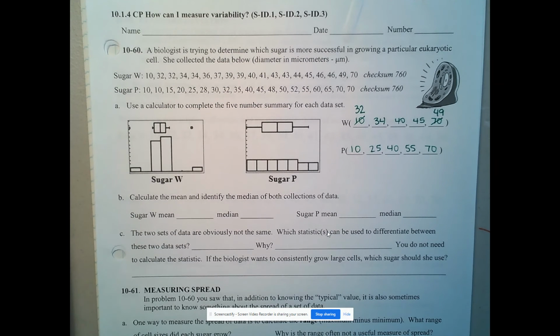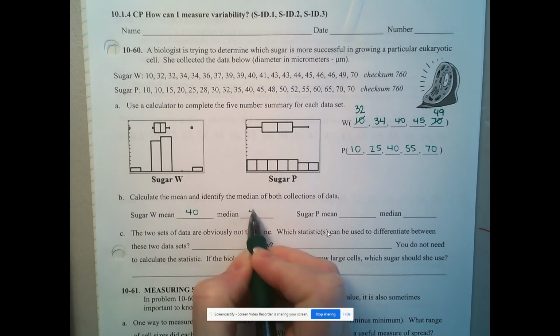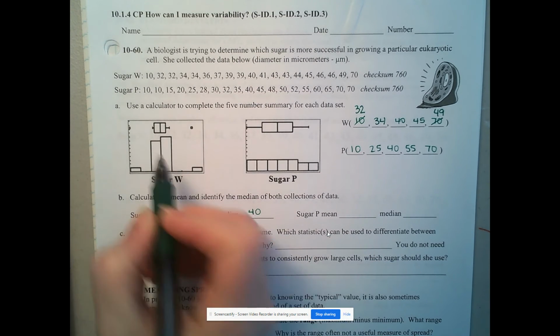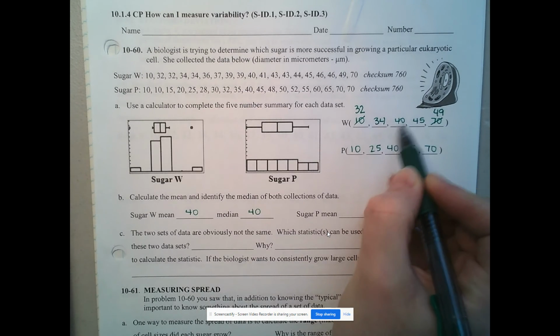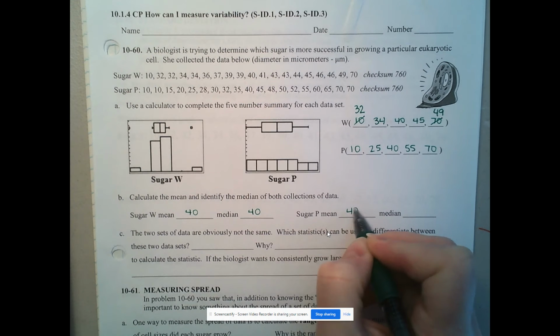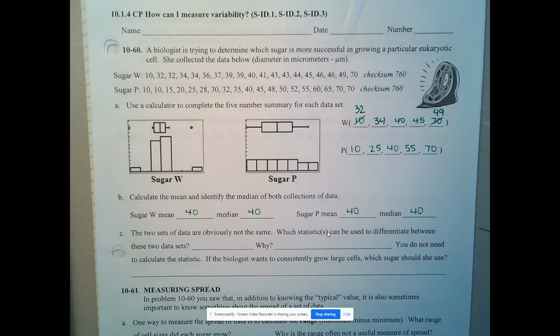Calculate the mean and identify the median of both collections. So the mean for both, the calculator told us, was 40. And median, also 40 on this one, right? 40 was the median value, or the line that's in the box plot. And then the mean was 40 according to the calculator, also the median. The two sets of data are obviously not the same. Which statistic or statistics can be used to differentiate between the two data sets?